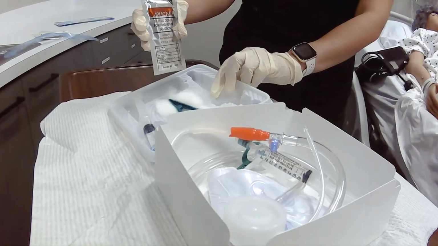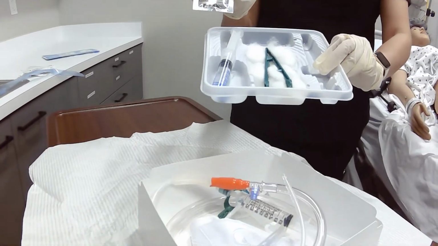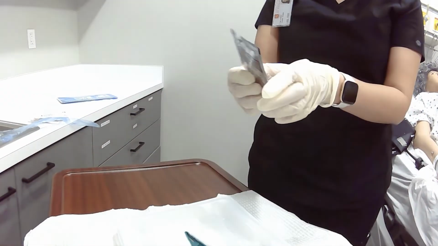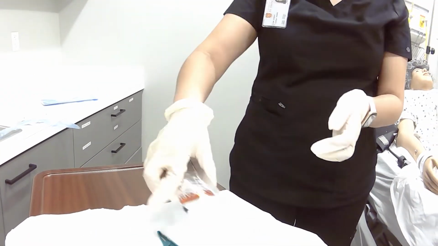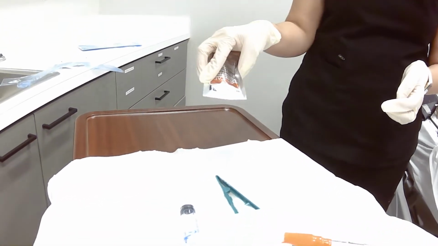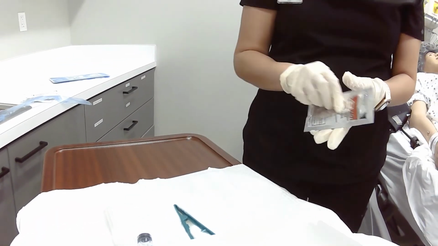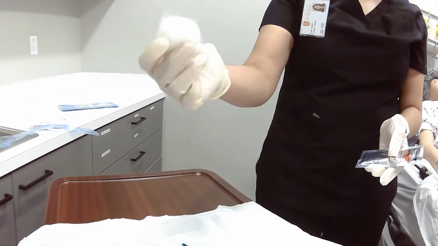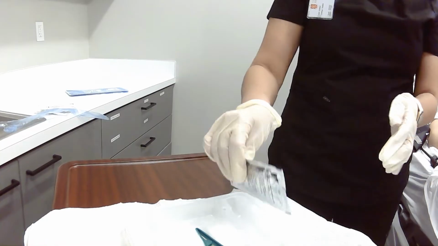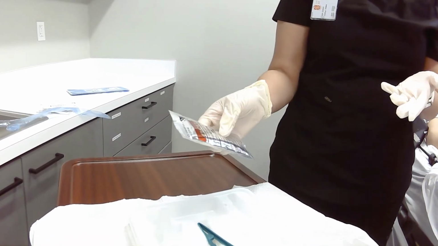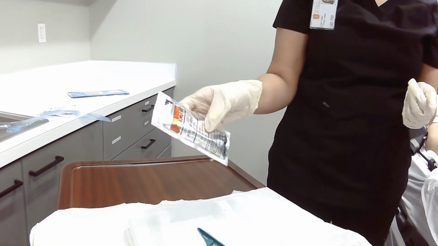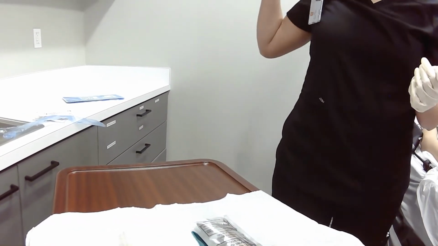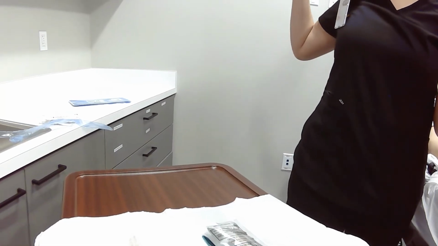So this particular kit is going to have cotton swabs and the iodine pack. With this piece, you would open the package and then spread it over the cotton balls. Just be wary that with the cotton balls, you can get some of the lint. So you want to make sure that it doesn't go inside the urethra, which could cause infection or potential for infection.